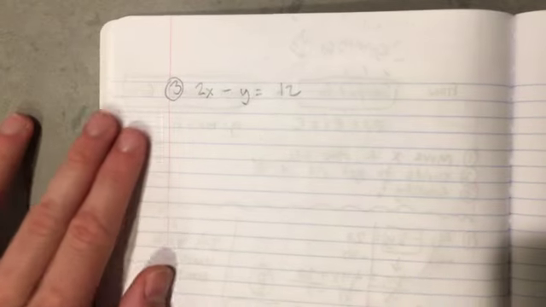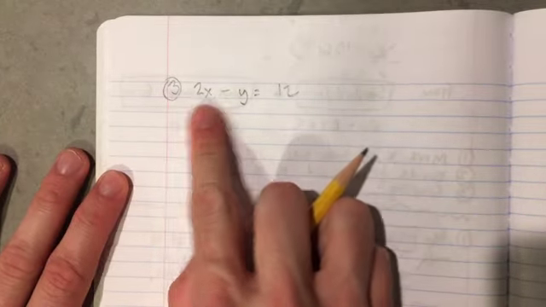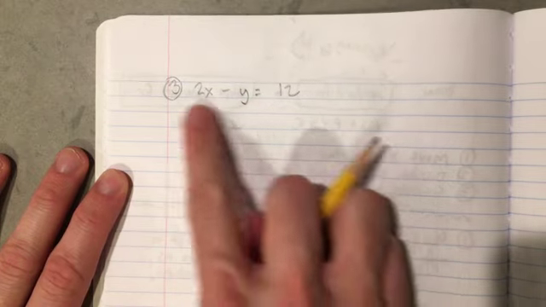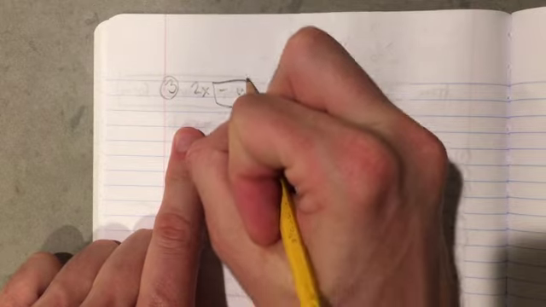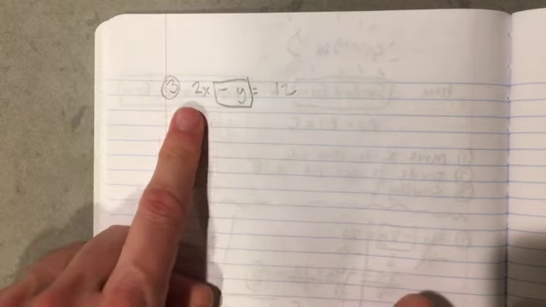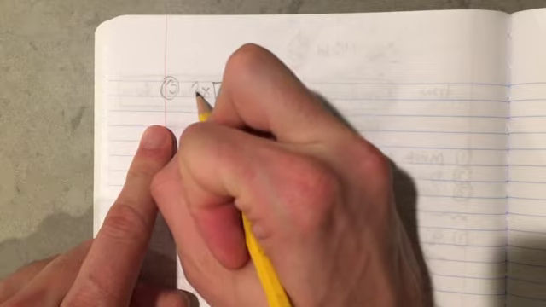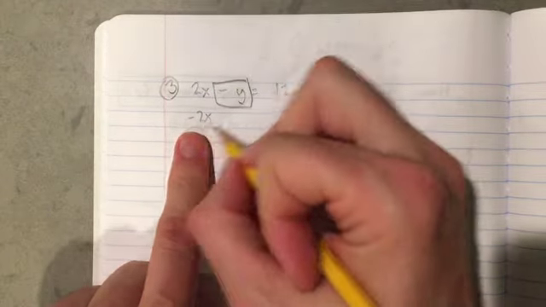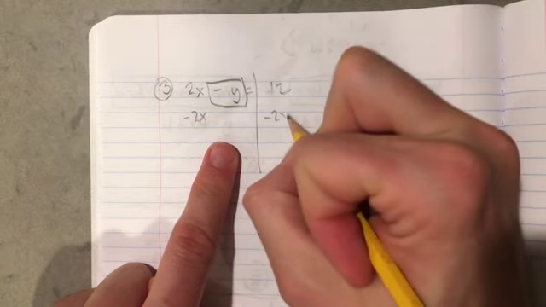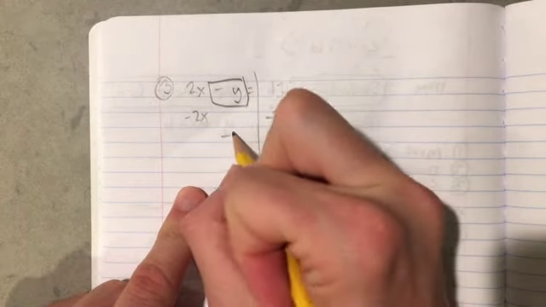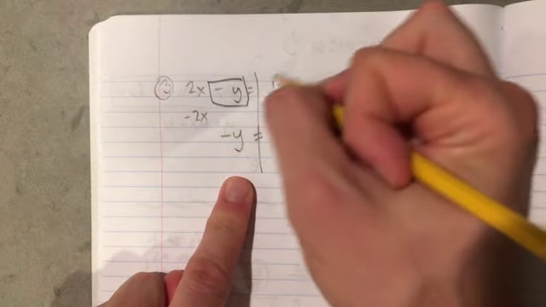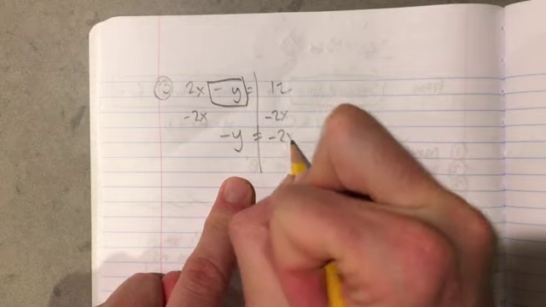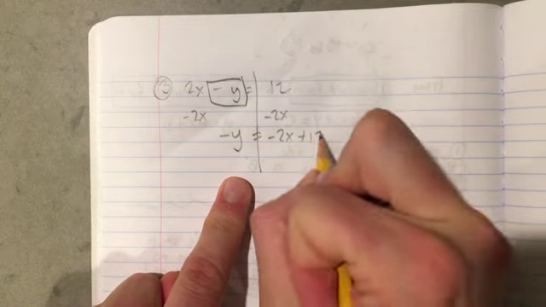Okay, so this one looks pretty straightforward, right? 2x minus y equals 12. Nice friendly numbers. Step 1, right? So we're just going to basically leave the y alone. We're going to move the 2x. So what's the opposite of positive 2x? Take away 2x. Anything I do to one side, do to the other. Negative y comes down. And then 12, take away 2x. I can't do that. They're not the same. So negative 2x, positive 12.